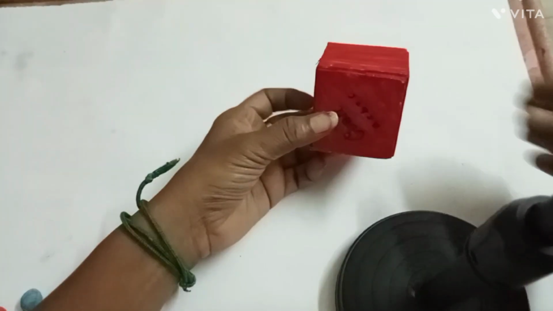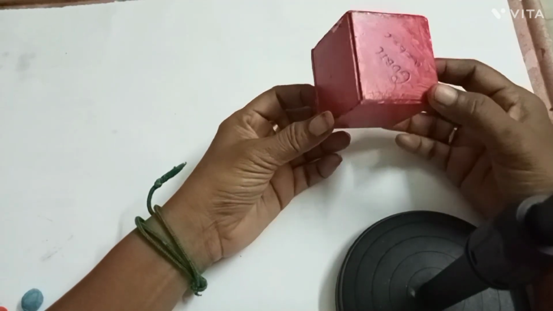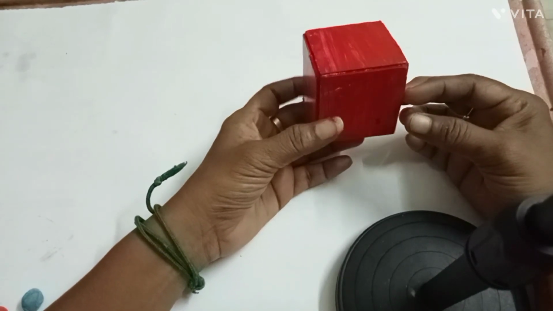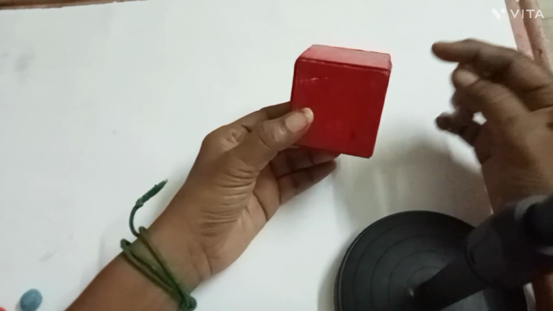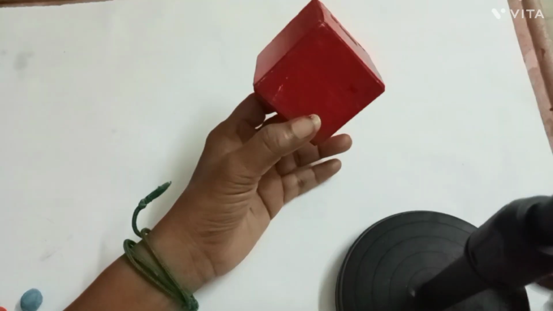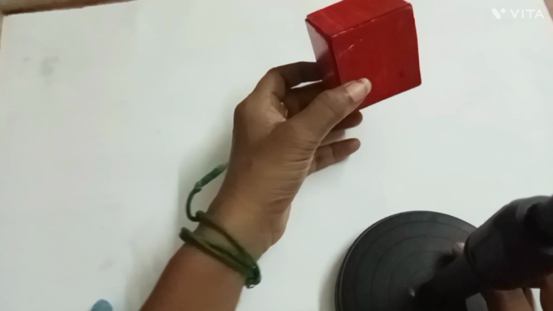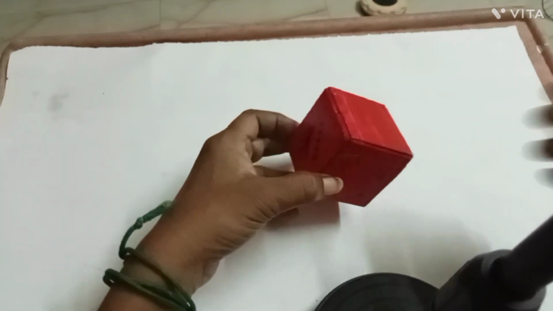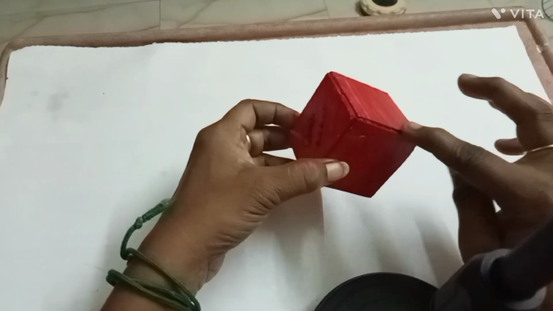So first thing, cubic. The first crystal system is the cubic. Can you say how many corners in a cube? 1, 2, 3, 4, 5, 6, 7, 8. So 8 corners are there in a cube. Okay, and edges.